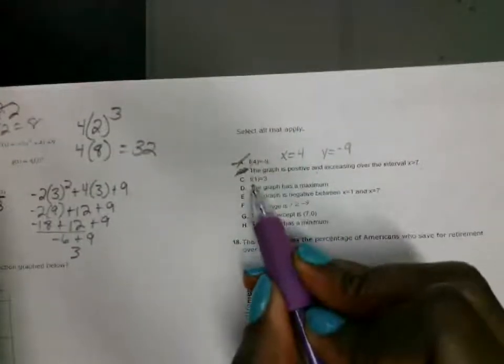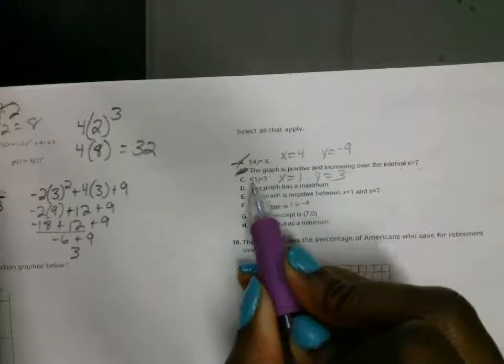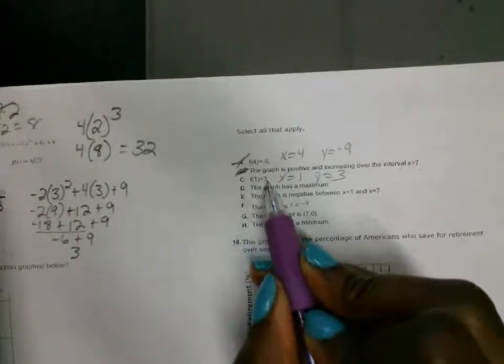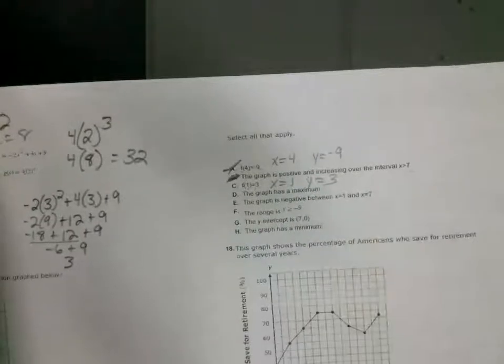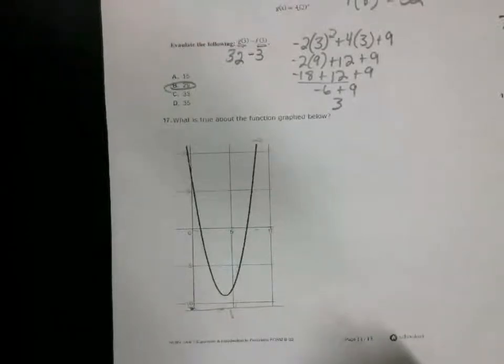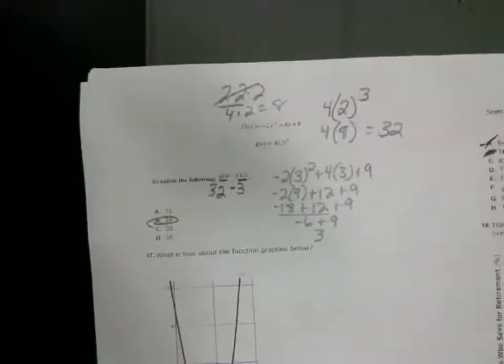This is saying that when x is 1, y is equal to 3. Okay, that's what this is saying. The number in the parentheses is x, and f of x is y. Y is equal to 3. So let's find it. X is 1 and 3. No, 3 is way down here somewhere. Okay, so absolutely not. Let me see.